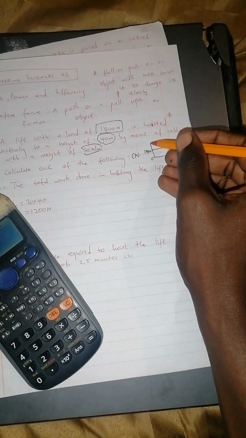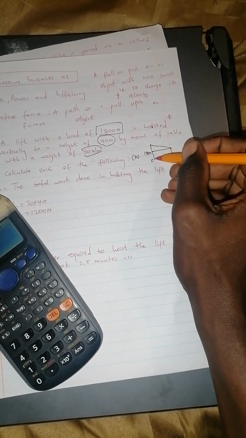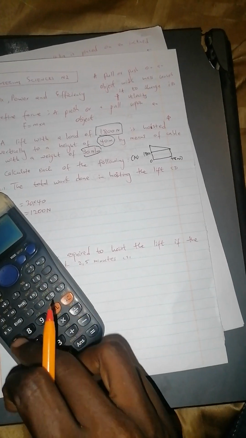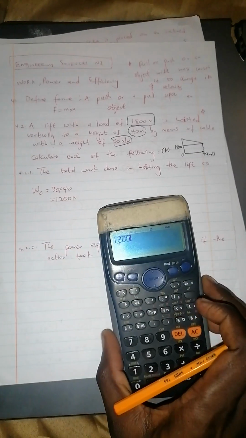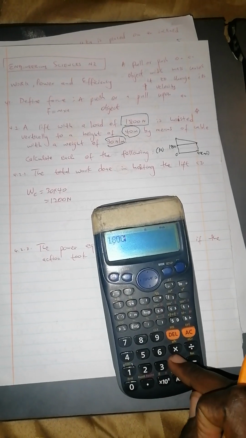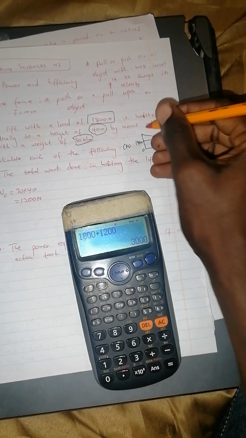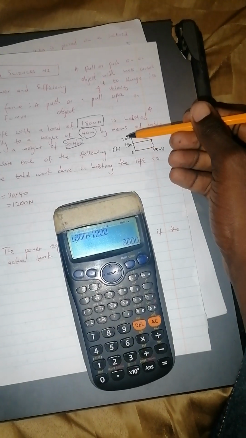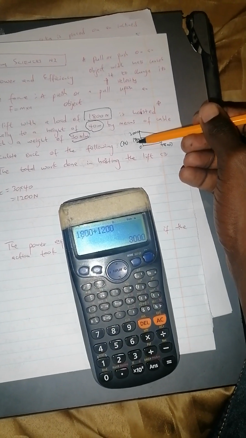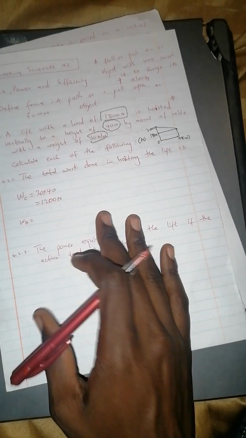To find the force at this point, we say 1800 plus 1200 gives us 3000, so at this point we have 3000. Because 3000 minus 1800 gives us 1200.